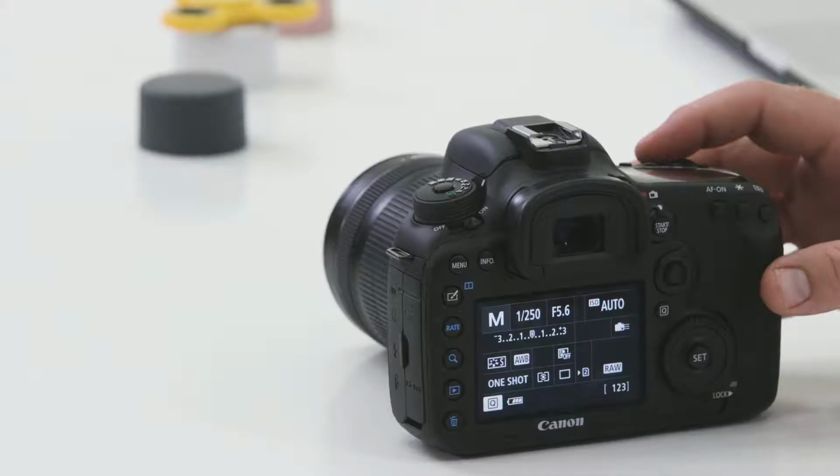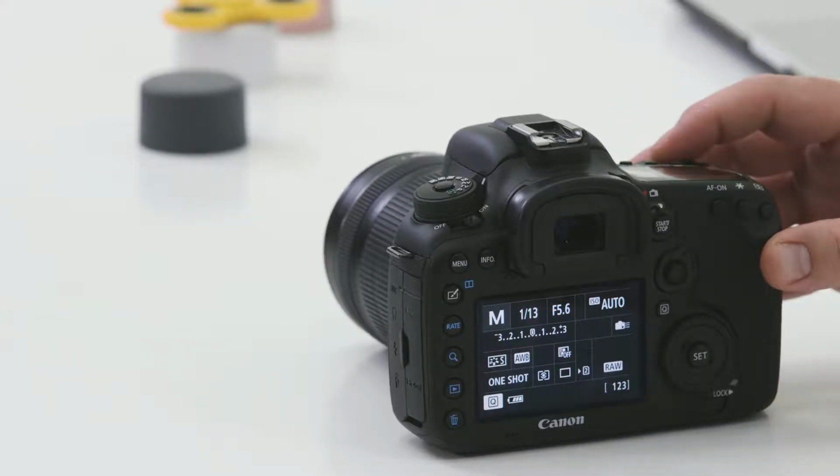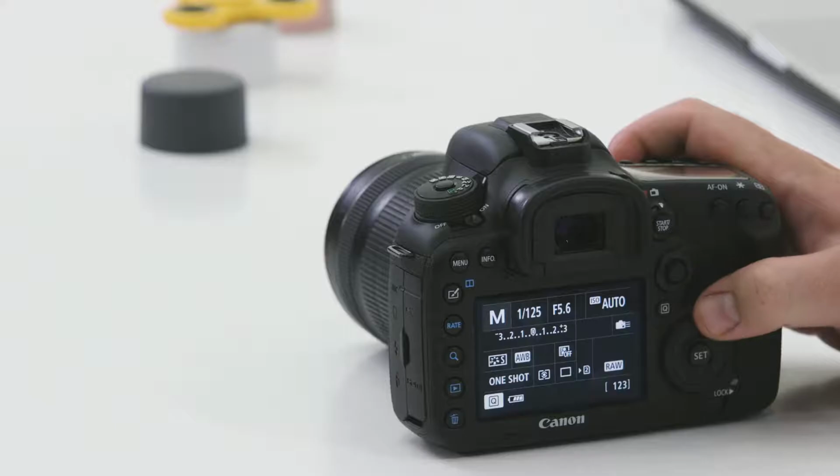To change the shutter speed, we would use our top multifunction dial. Turn to the left to decrease speed, turning to the right to increase speed. If I want to change my aperture, I would use the rear multifunction wheel. Turning to the right to increase my aperture, turning to the left to decrease my aperture.